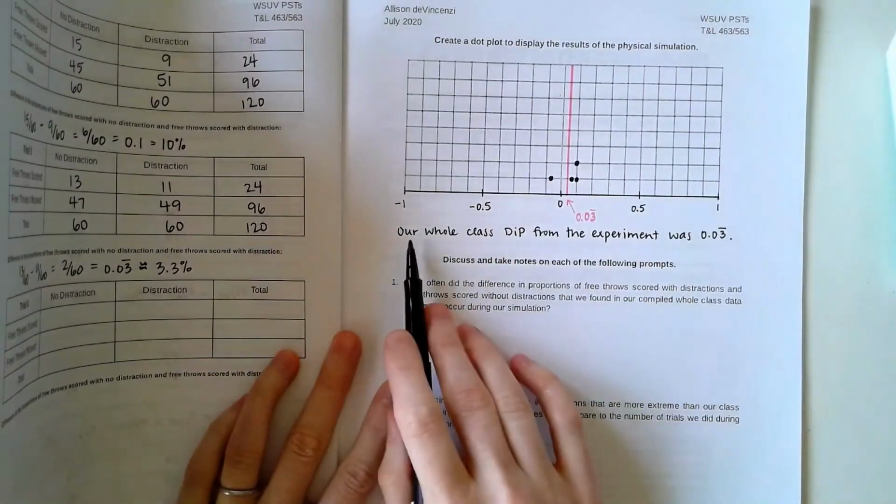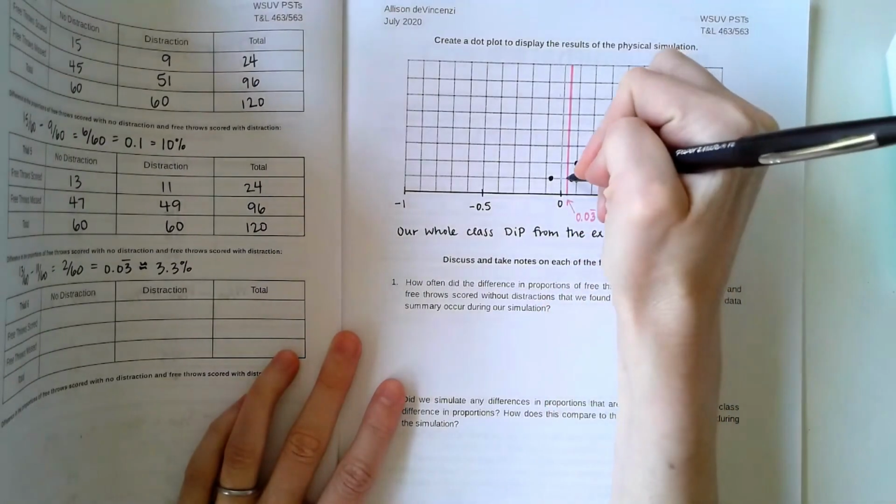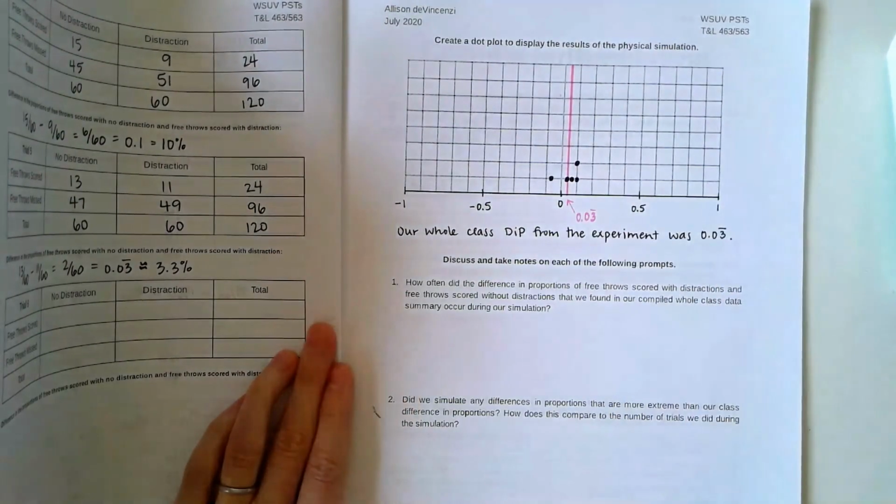Now I'm plotting the 3.3% on the dot plot. It will fall exactly on the pink vertical segment because it matches the difference in proportions we got in our experiment.